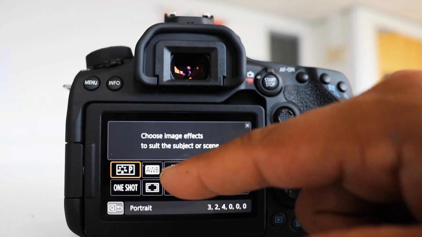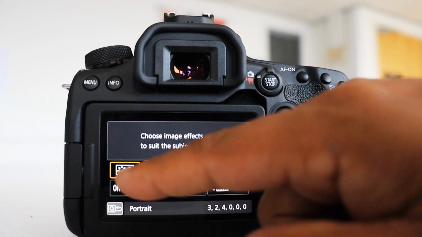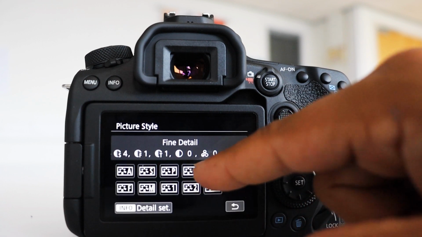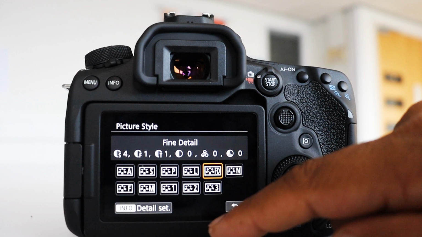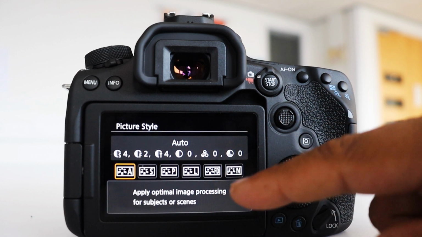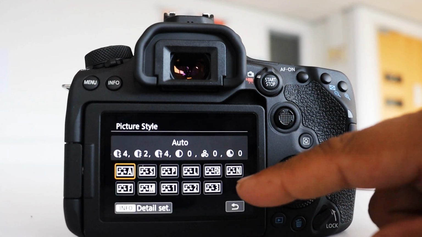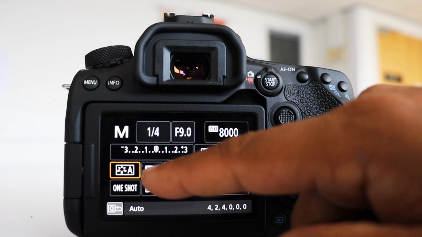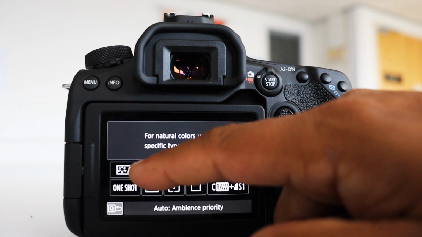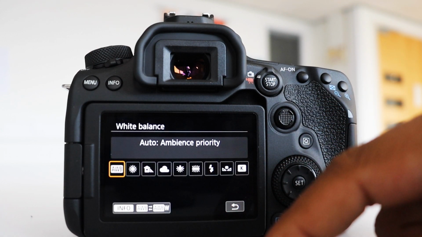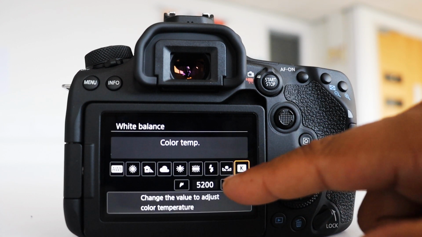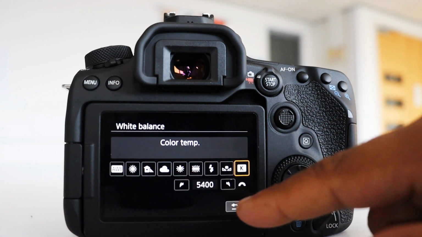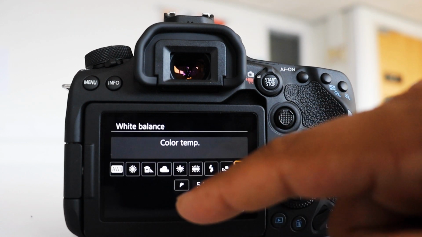Then you've got your image effect mode, so you can have portrait, landscape, fine detail. Fine detail might be good for portraits, for example, or your auto mode, which a lot of people tend to leave it on. That's quite useful. Then your white balance. If you don't know, white balance is basically the temperature of the light, measured in Kelvin, and you can increase and decrease the Kelvin.